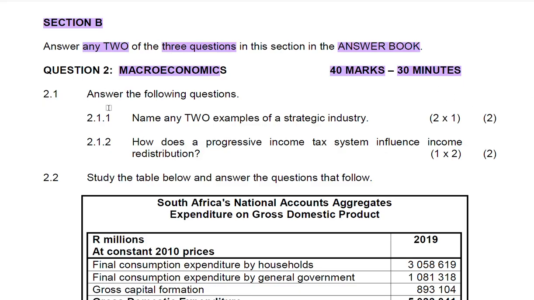Now 2.1, answer the following question. In 2.1, we're going to be reading the statements and answering the question. It is also very important, candidate, to understand that when you go through the question, I will give you more than what is required. The reason is that we are preparing you for the exam, so it is important to look beyond what you are required. However, in the exam, you need to answer exactly what you are required.